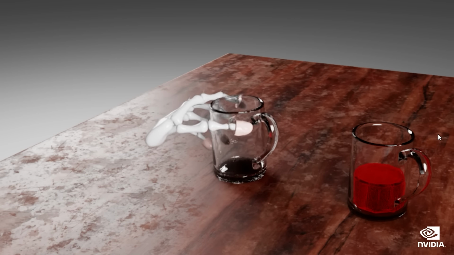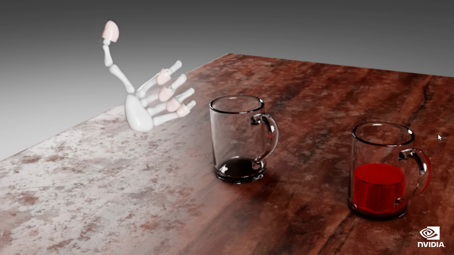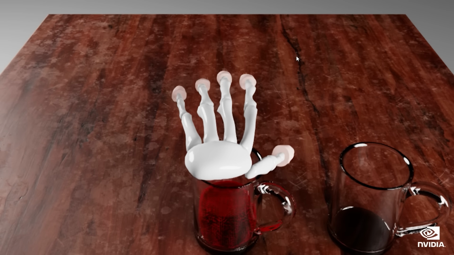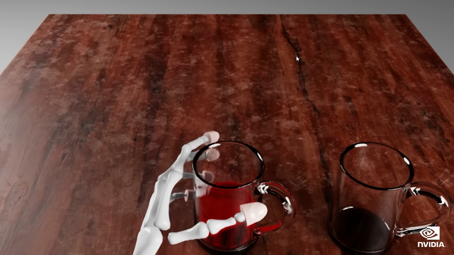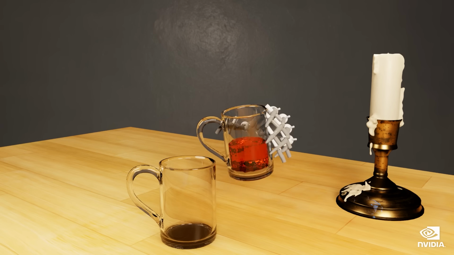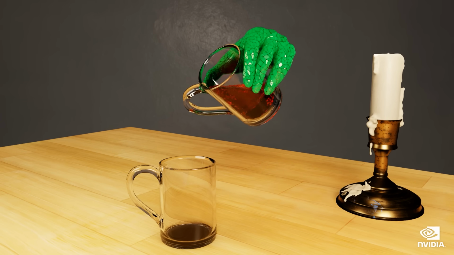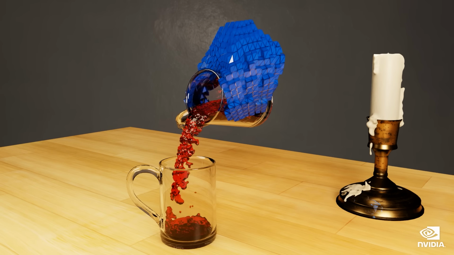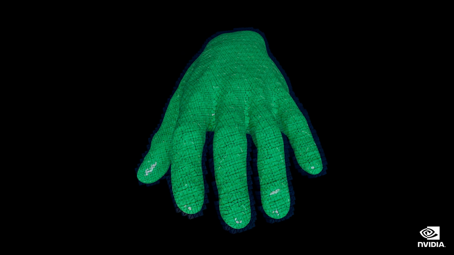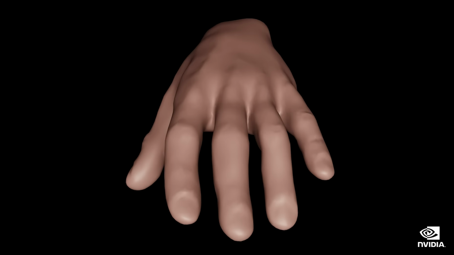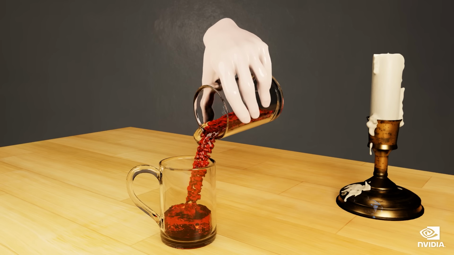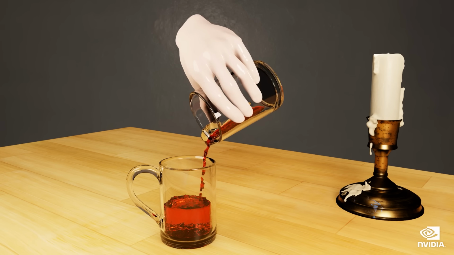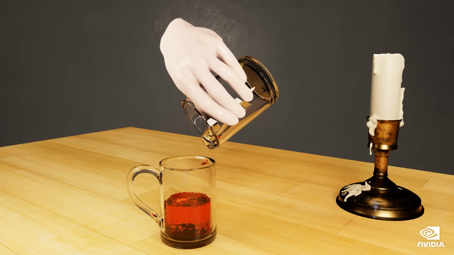So for example, in this scene, we have an articulated skeleton hand, and each hand has five fingertips, and each fingertip is an FEM-based soft body simulation. We're using the constraint system to attach those fingertips to the rigid body, and using friction to lift up the cup. Each fingertip has 6,000 tetrahedra, and inside the cup is our particle system. Just in that small amount of water, there are 20,000 particles.